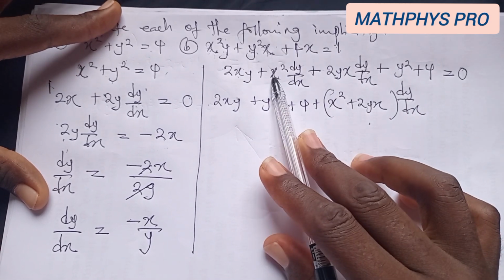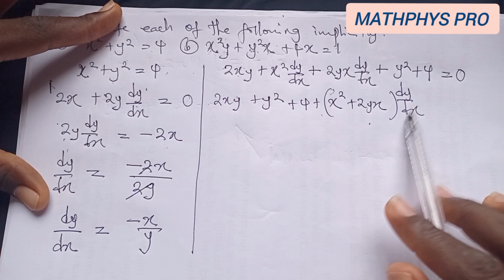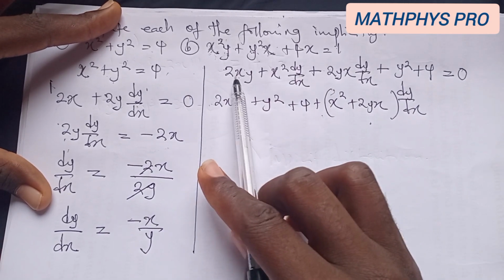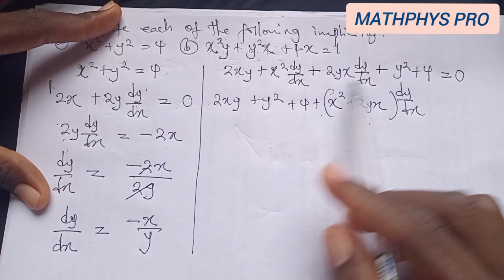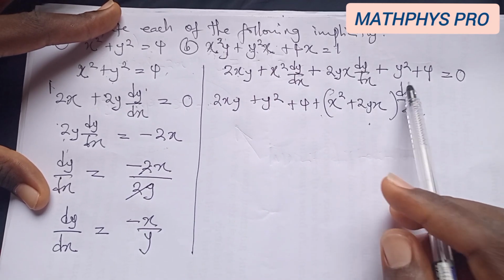This is x squared and this is 2yx, so I just factorized, and the dy dx stays outside. The dy dx multiplies everything, which gives you this. And this is 2xy, this is y squared, and this is plus 4.